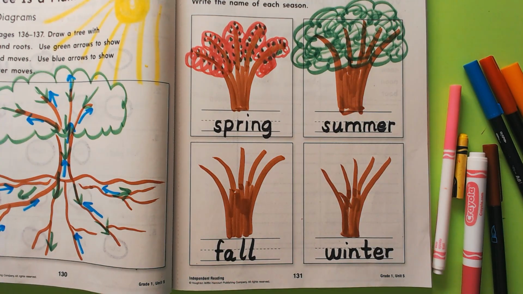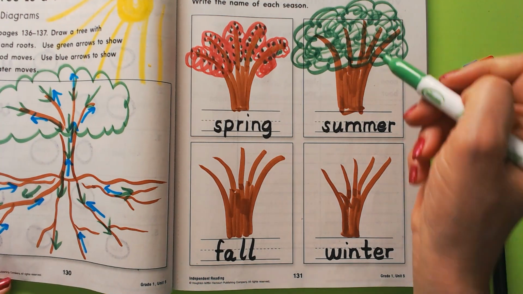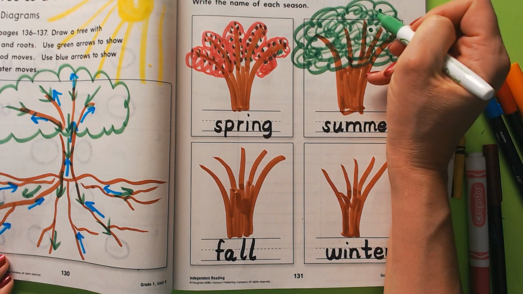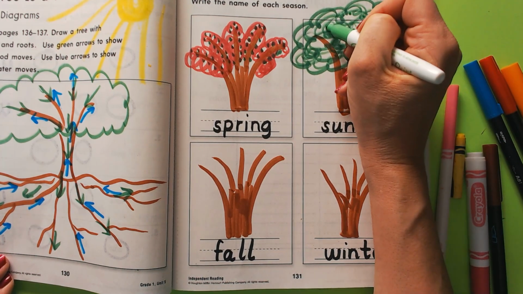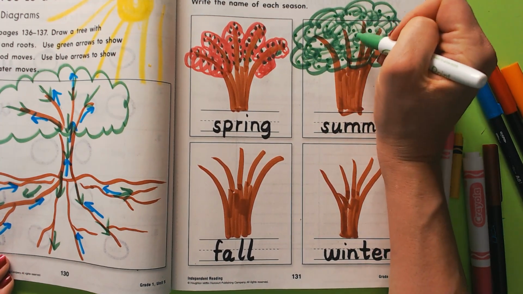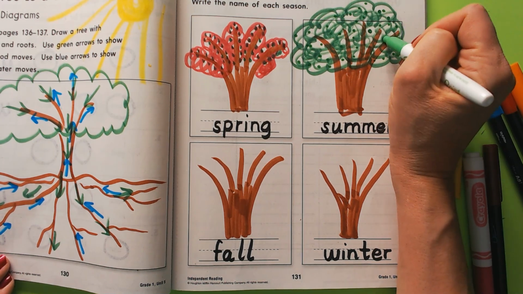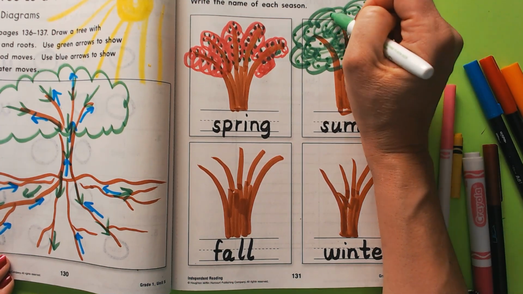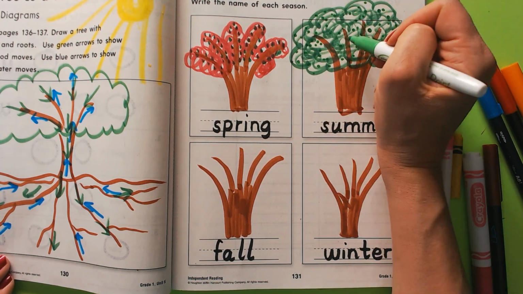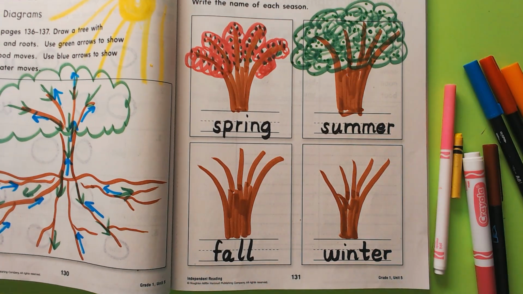Oh, let's see. I have my dry erase marker. Let's see what color apples that would make. So I'm going to make a whole bunch of little green apples in the summer on my summer apple tree. Maybe you can use a different color green. Maybe you can use a crayon for the leaves and a marker for the apples. It's whatever you want because you are the artist. Okay, that's my summer tree.